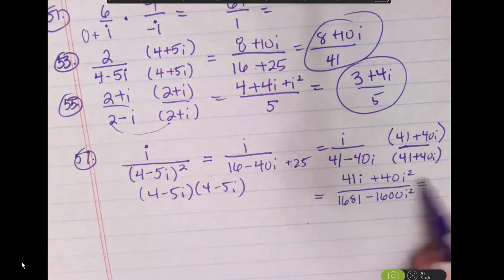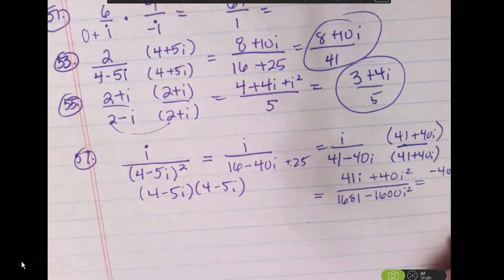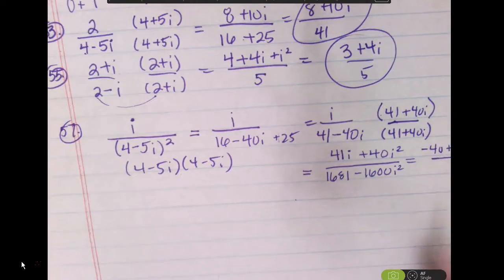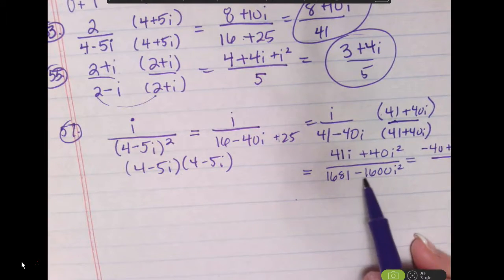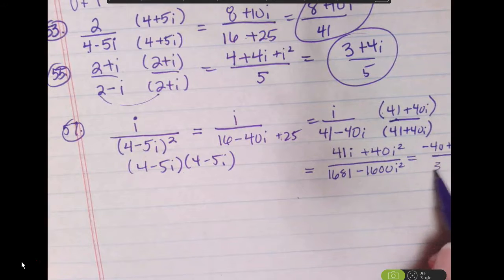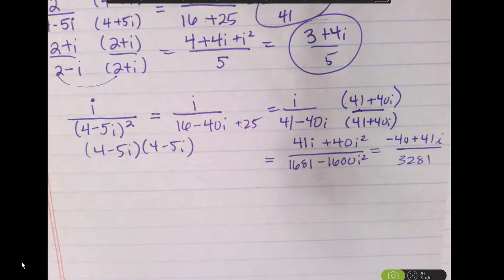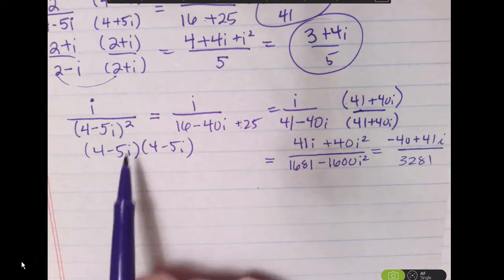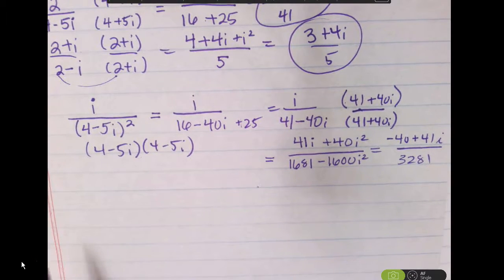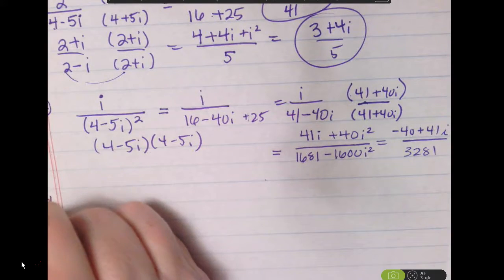So let me rewrite this up top. I've got negative 40 plus 41i over 1681 plus 1600, 3,281. So that looks a lot different from where we started. All right, last one, 61.